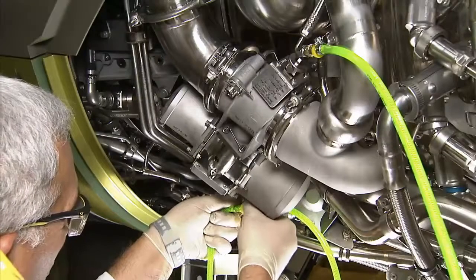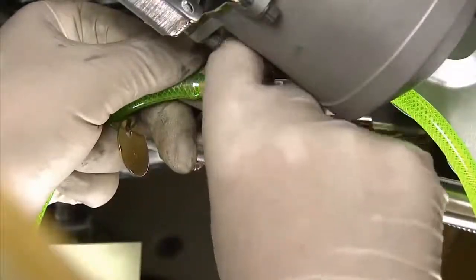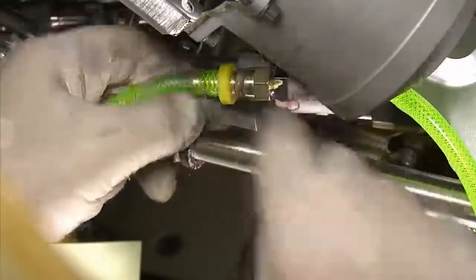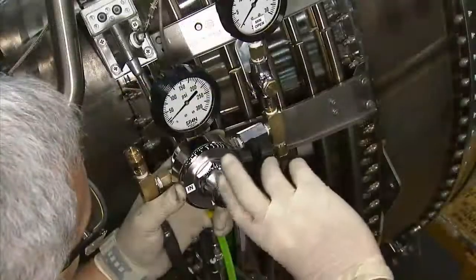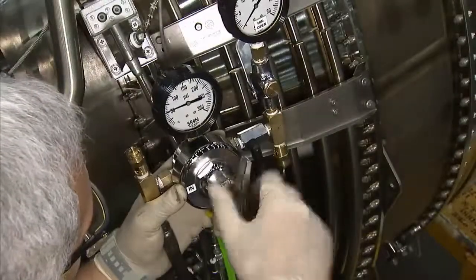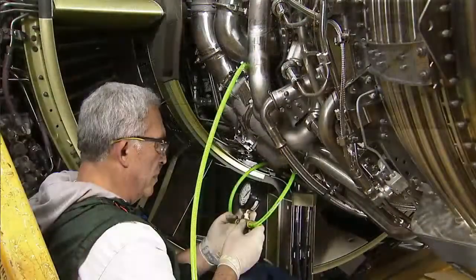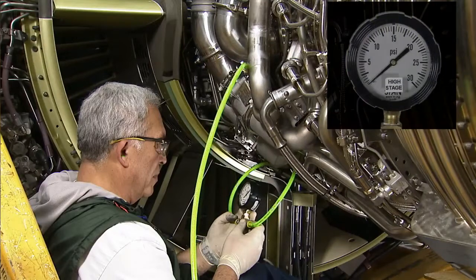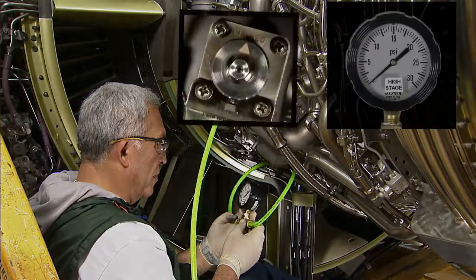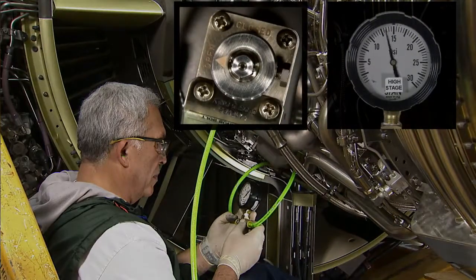Note this is similar to what you did for the PRSOV. Now apply supply pressure to the HSR, monitor control pressure from the HSR to the HSV, and observe the movement of the HSV as you apply pressure. The HSV should open.